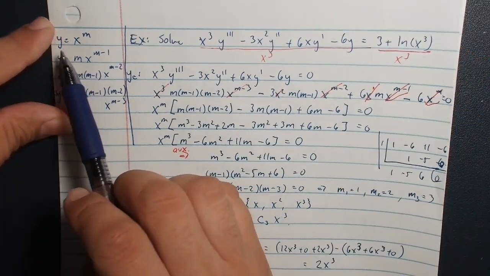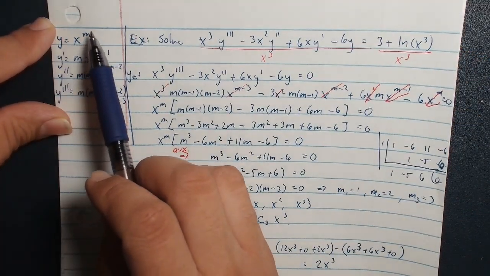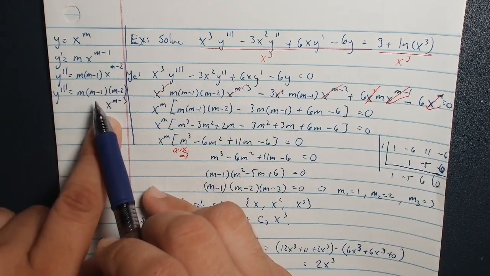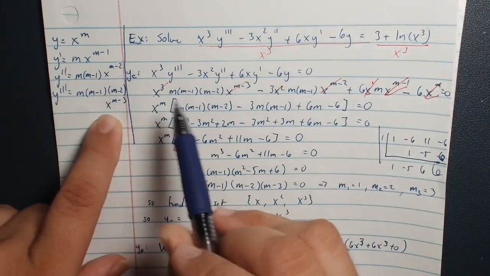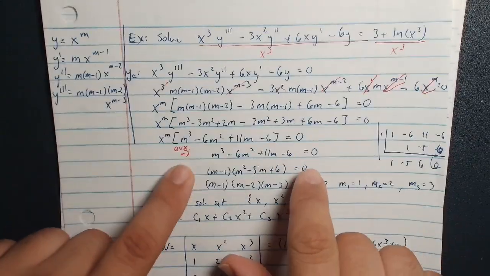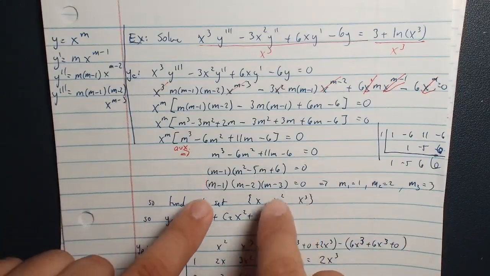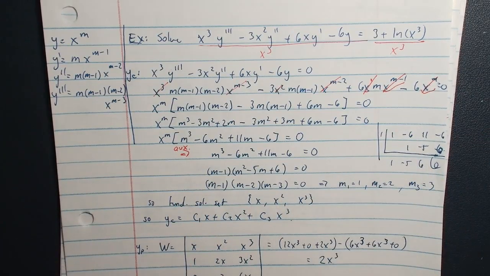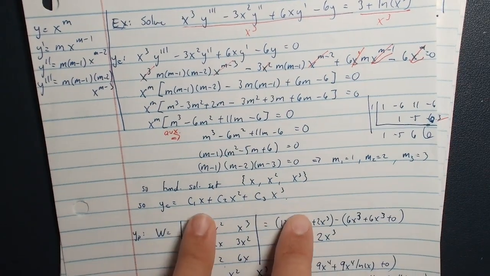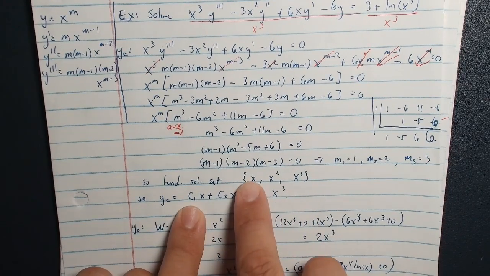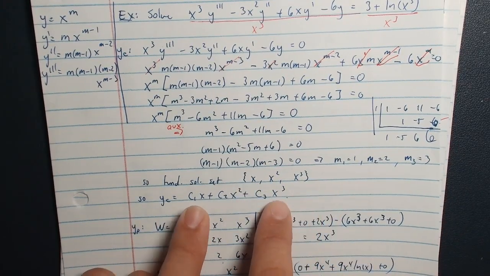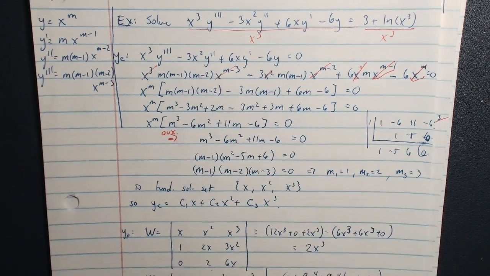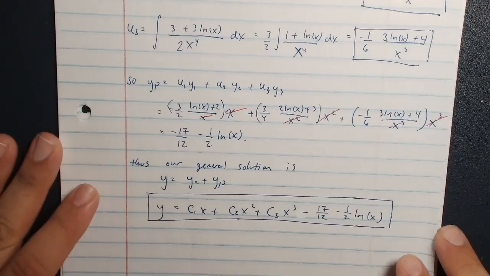Here you use the substitution y equals x to the power of m. You don't solve for m here. You use it as m. Take derivatives using the power rule and substitute in. That gives you your auxiliary equation, which is then solved for m1, m2, m3, however many you have, and that gives you your fundamental solution set, which you can then stitch together to form your complementary solution. Right. So that is it for this section.